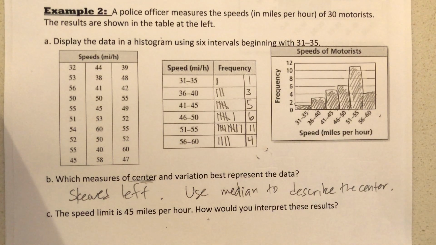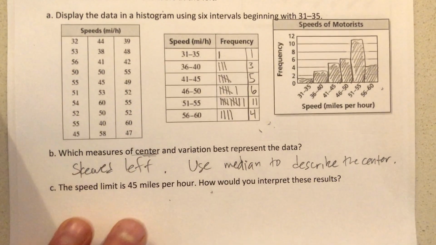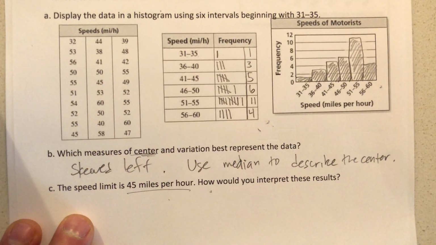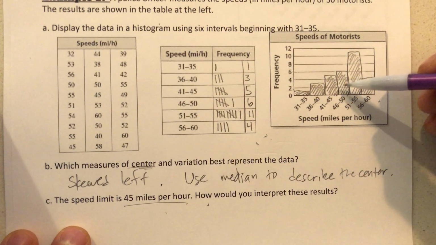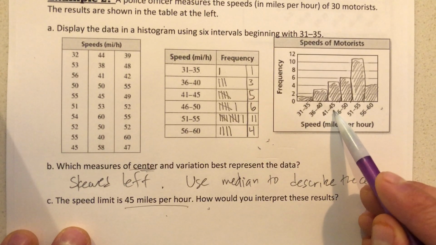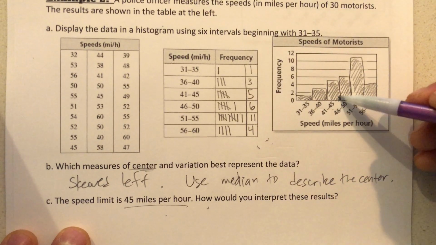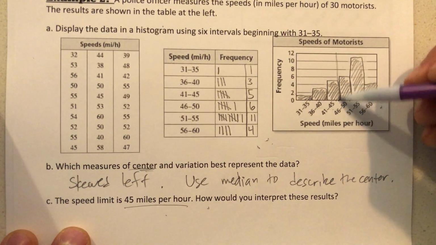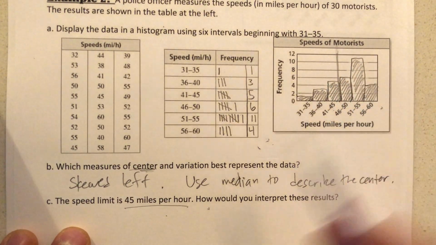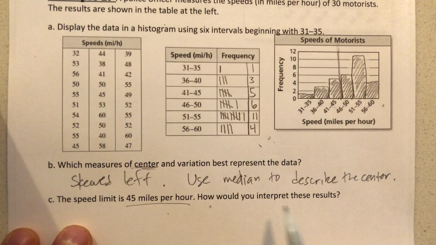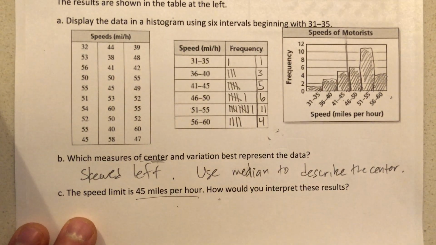Then they ask one other question here, a little interesting question for the police officer. If the speed limit was 45, how should he interpret this? Well, we can notice that if this is 45 right here, this one is 41 to 45, right at the end of that. And if you imagine a line right here, look at all these people that are speeding. So the thing that we might notice is that the majority of people are speeding.